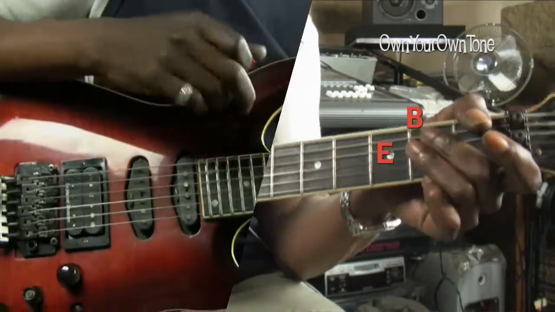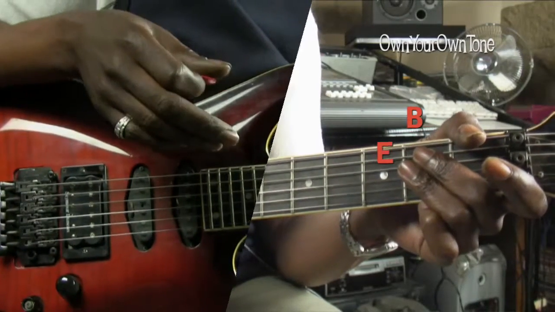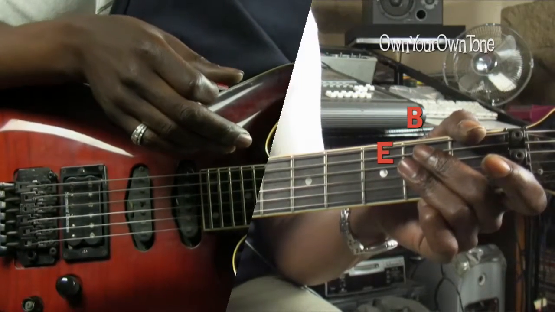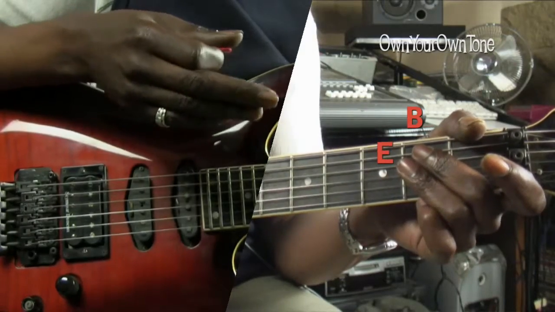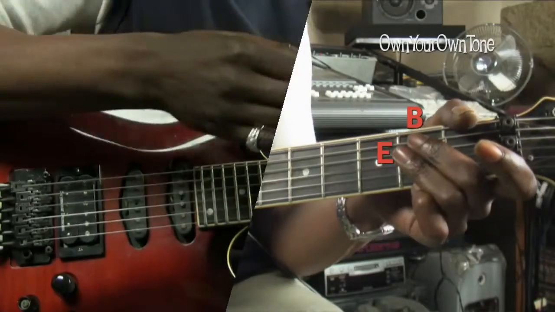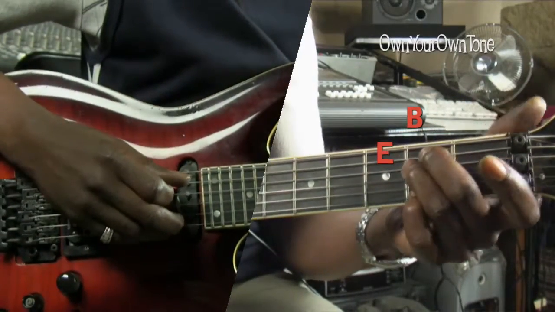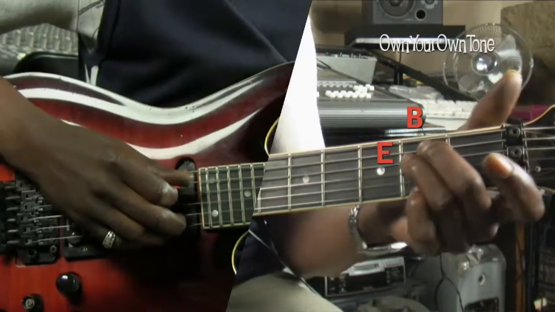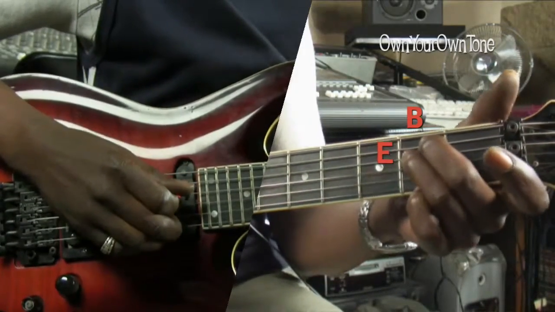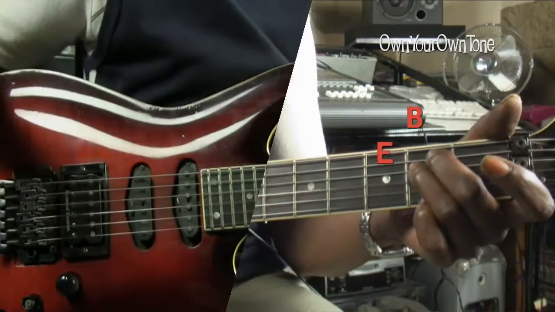What I find really interesting with chords is the relationship between the notes, and it's quite easy to see how close notes are within a chord. So now we've got the B and we've also got the E. All the other strings are open notes.